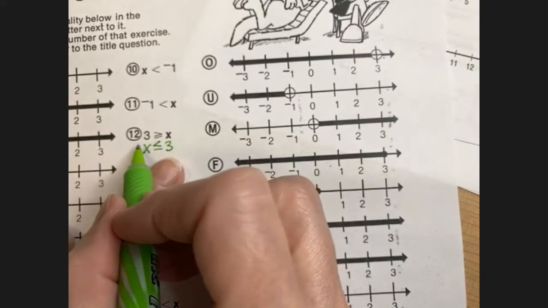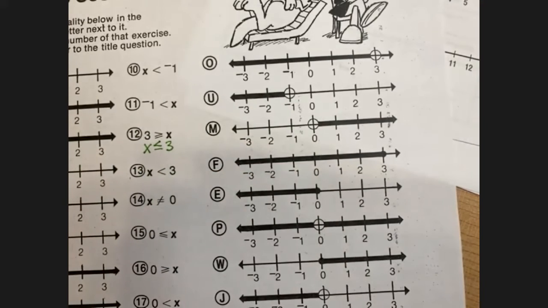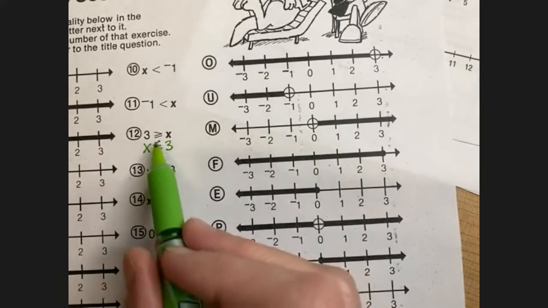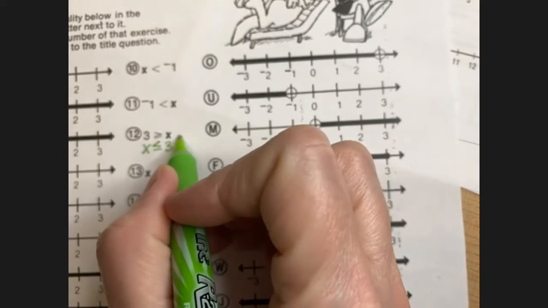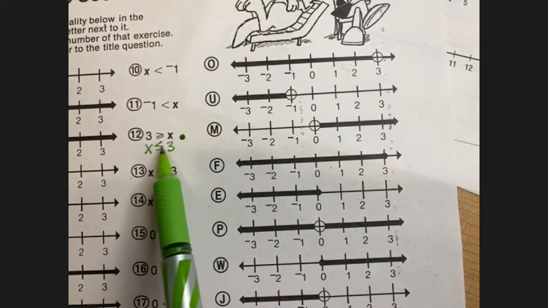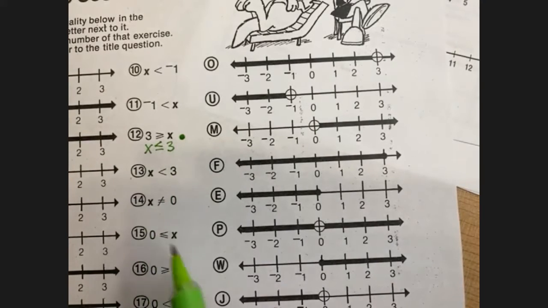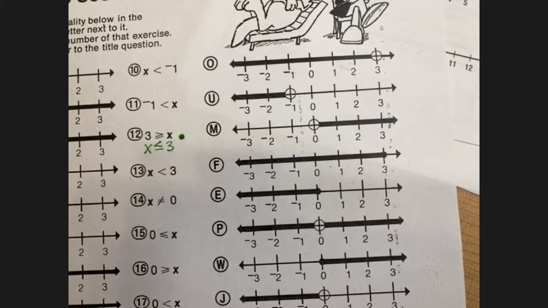If I switch the location of the x and 3, I have to flip the inequality as well. So x is going to be less than or equal to 3, which means I'm going to have a closed dot, and we can practice that skill. It's going to be a closed dot, and the arrow is going to be heading to the left. So inclusive of 3 and heading to the left.